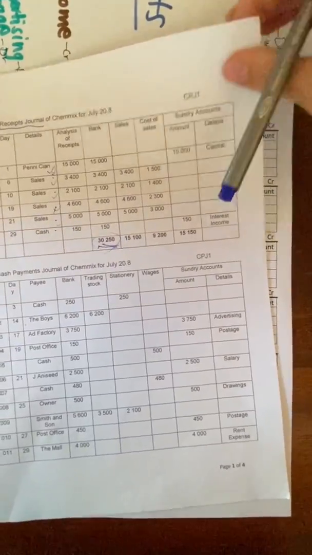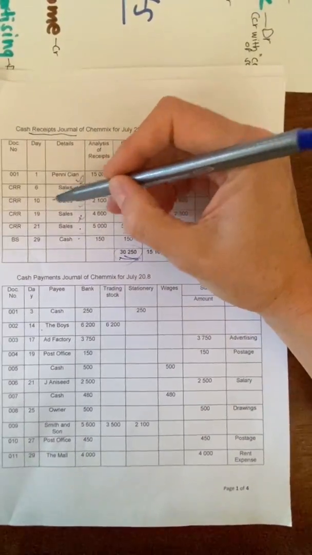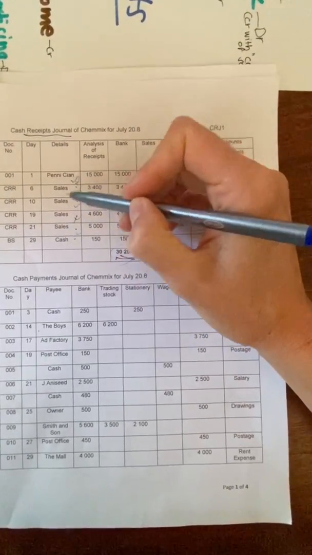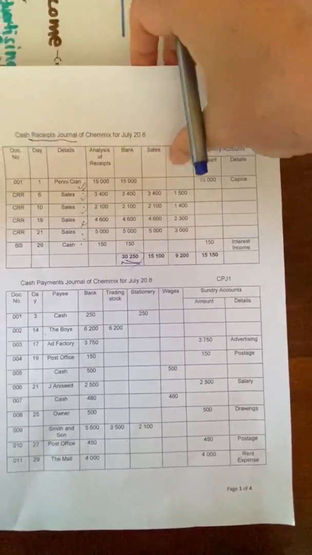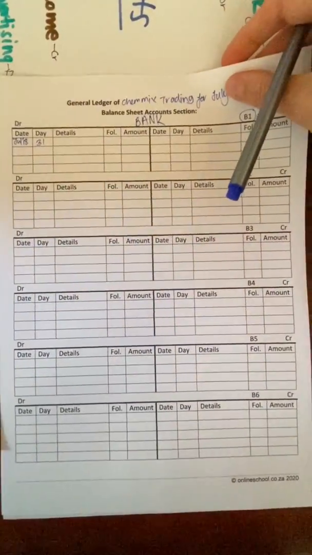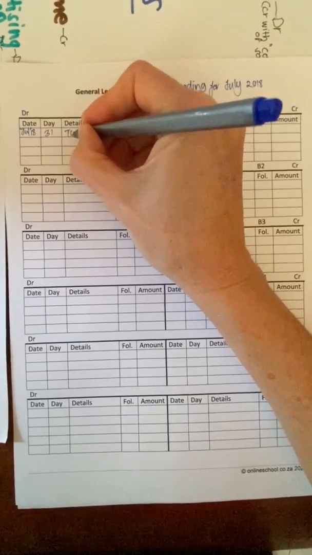So we're going to say the contra account is each of these individual transactions, but we're not going to list them individually. We're going to take the total, which is total receipts. So over here in details, we're going to write total receipts.